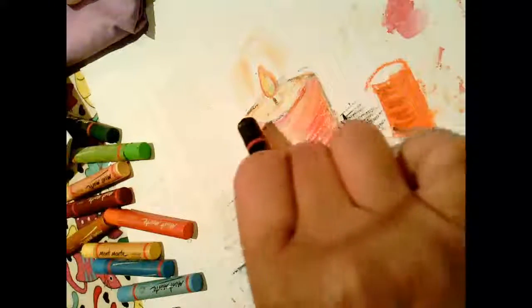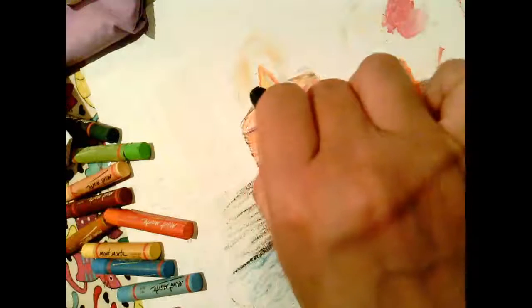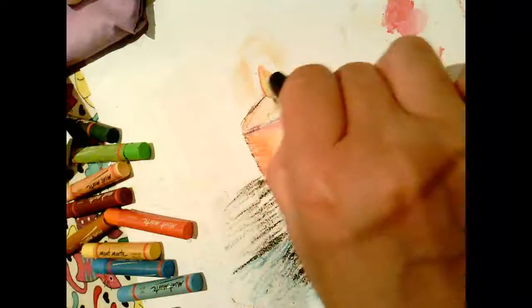Now I've got a dilemma. Do I make this darker here or lighter here? Maybe it needs to be darker behind to make it stronger.